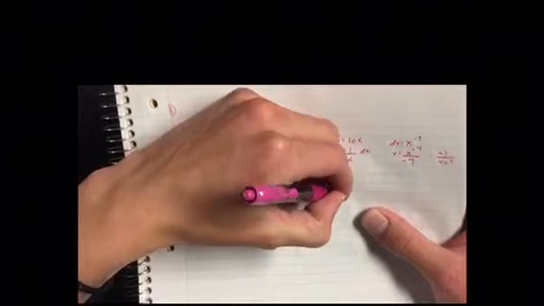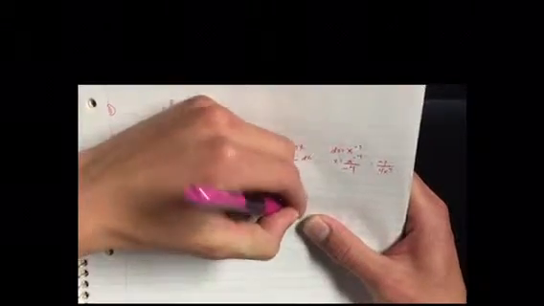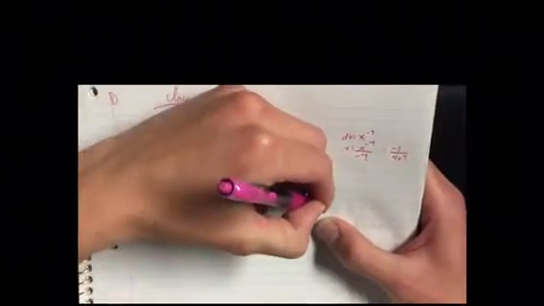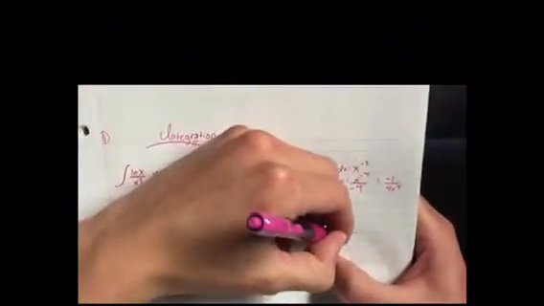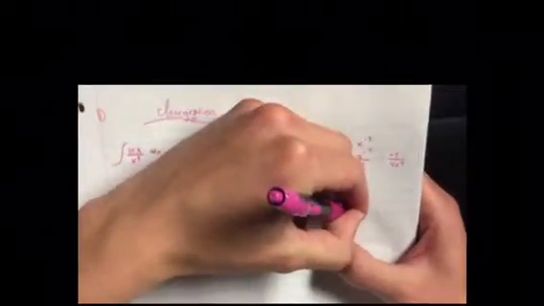So once we take this, it is equal to ln of x times negative 1 over 4x to the fourth minus negative 1 over 4x to the fifth.